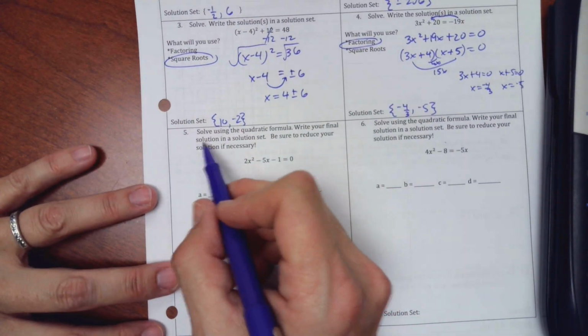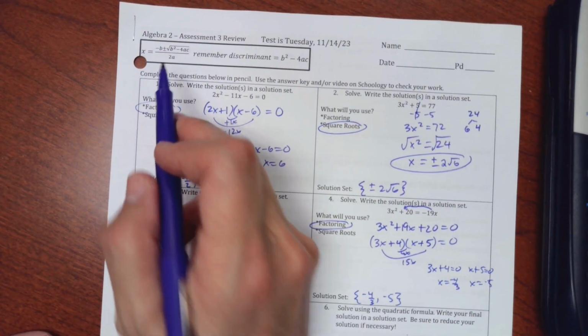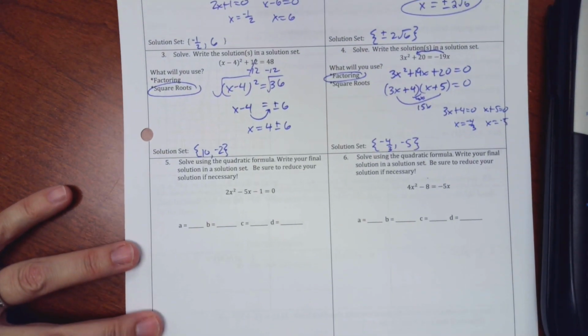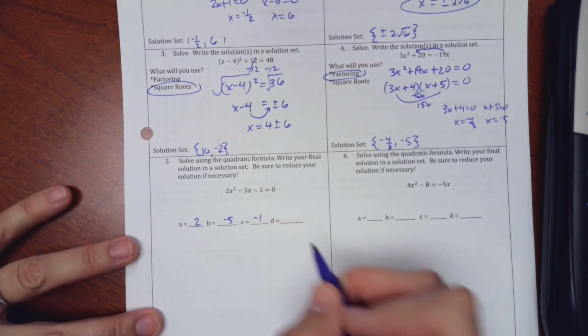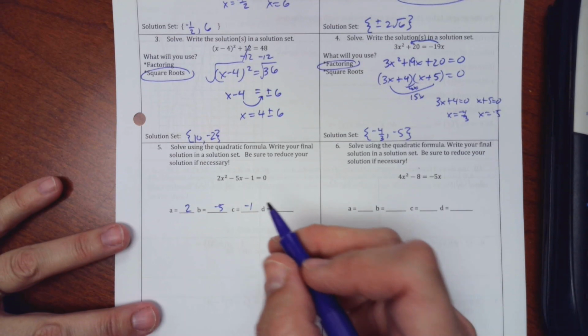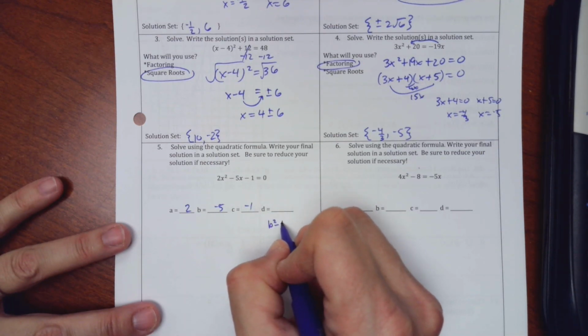Okay, we're going to use a quadratic formula. So it's up here on our paper. So I want to, everything's all prepared. It's all on one side. So 2, negative 5, and negative 1. And it's a good idea to find that discriminant. Remember, the discriminant is b squared minus 4ac.